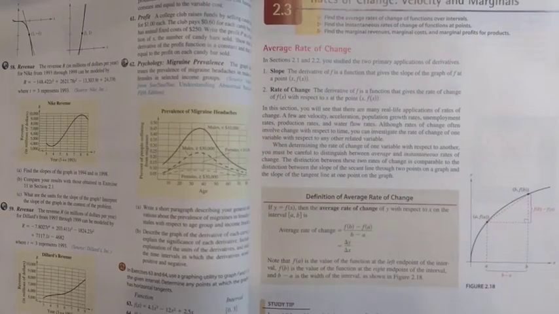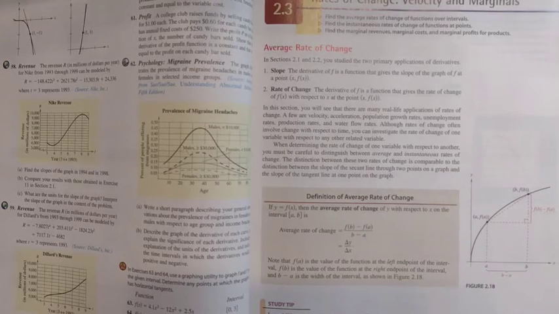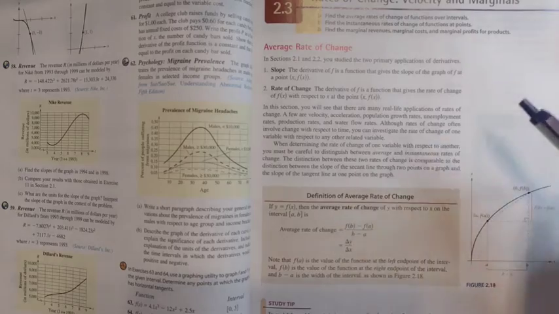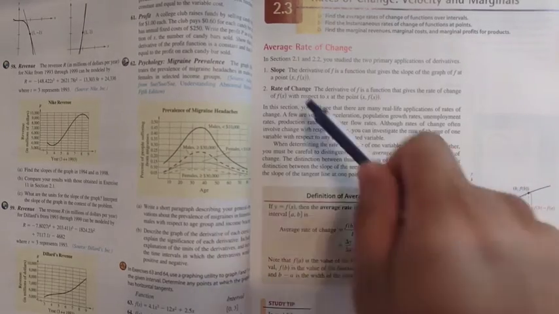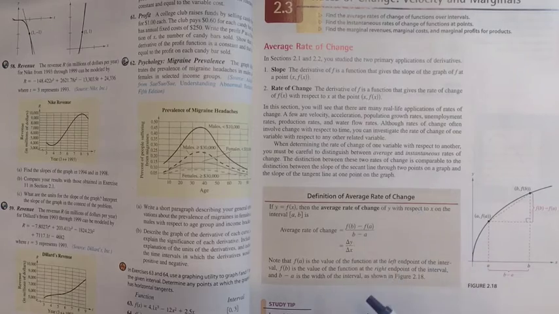Average rate of change. In the previous sections, we studied how to take a derivative, we looked at the limit definition, and we looked at how to use the power rule. In this section, they would like us to compare the average rate of change with the instantaneous rate of change at a slope. So here we have the definition for average rate of change.